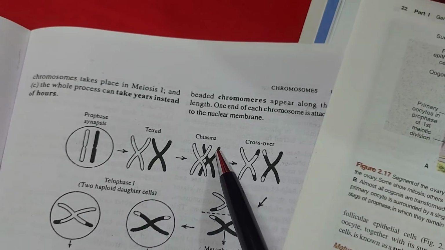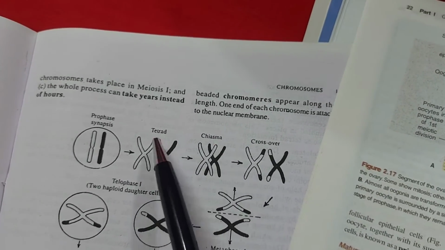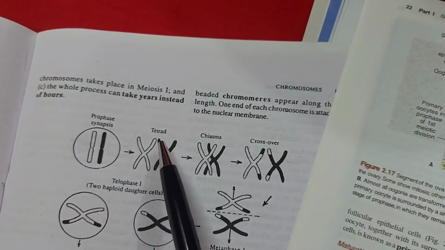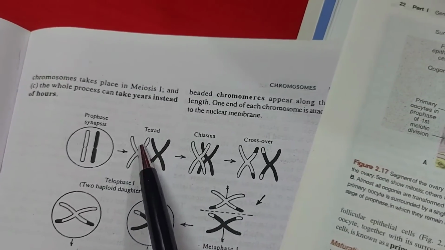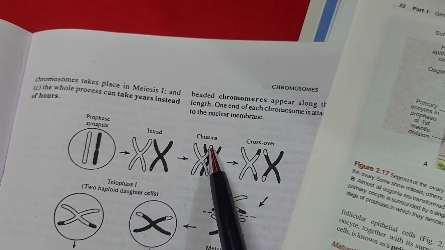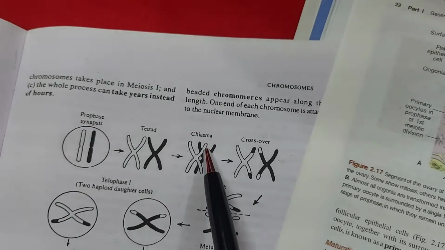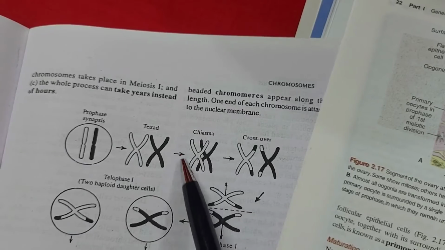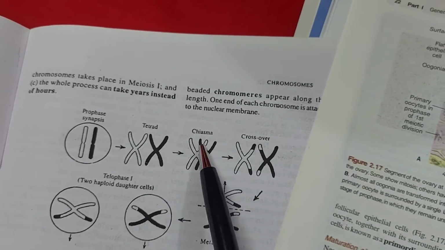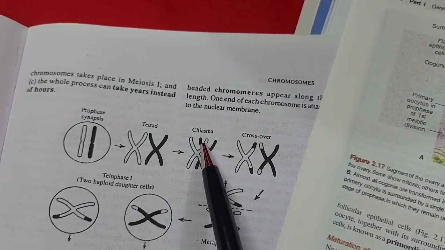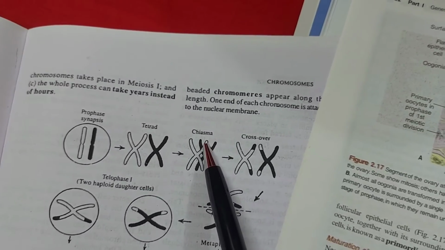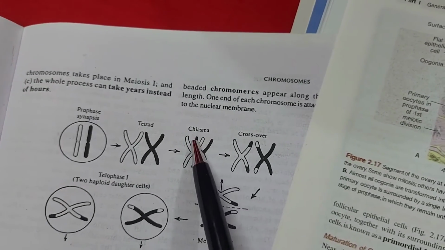In the diplotene stage, there is the crossover. Here the black chromatid crosses over the white chromatid. This is the chiasma formation. After that, this black part is removed from here, and this white part is removed from here, and they are interchanged.